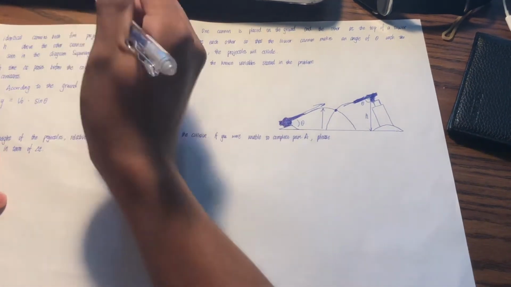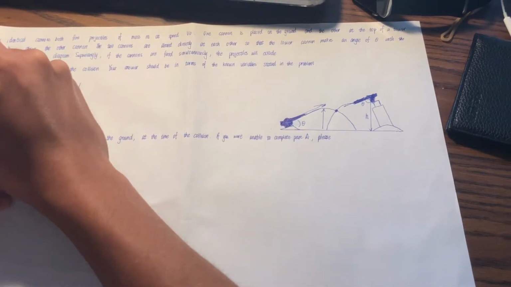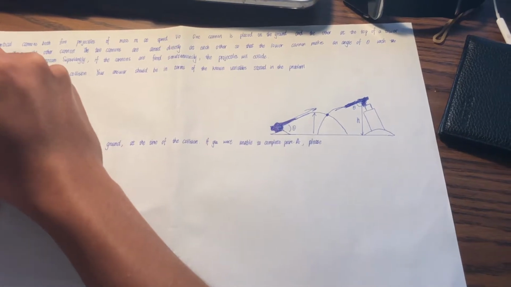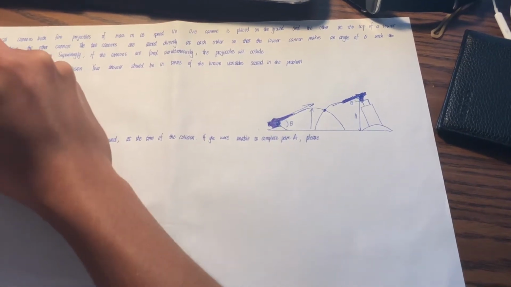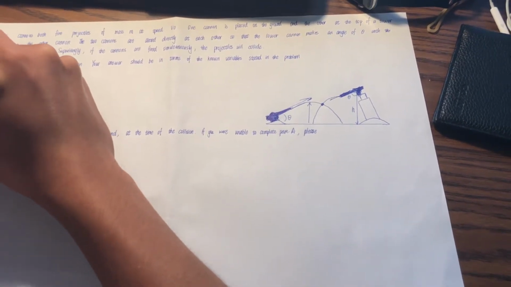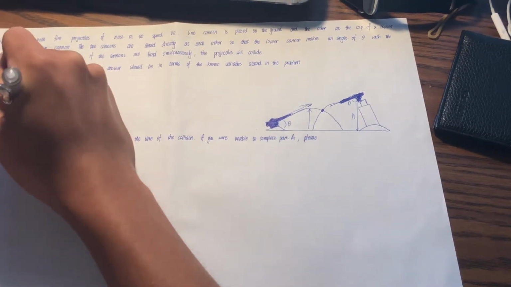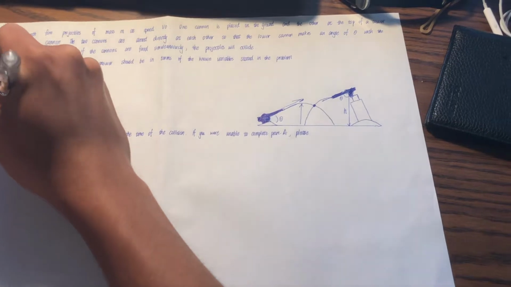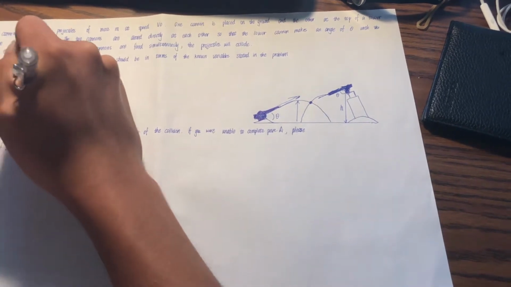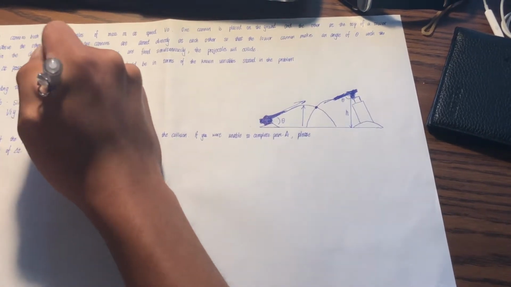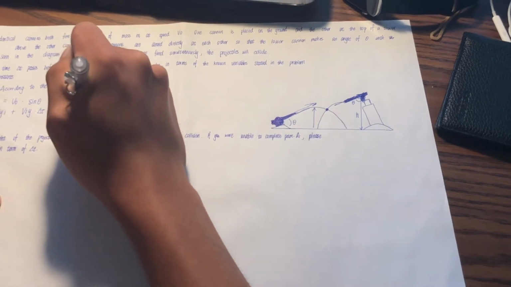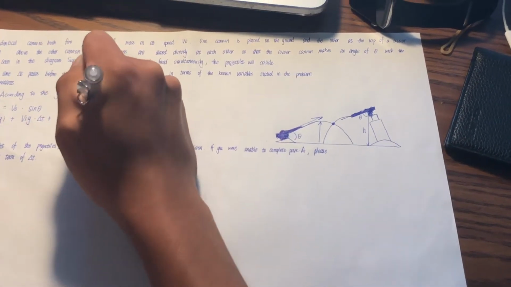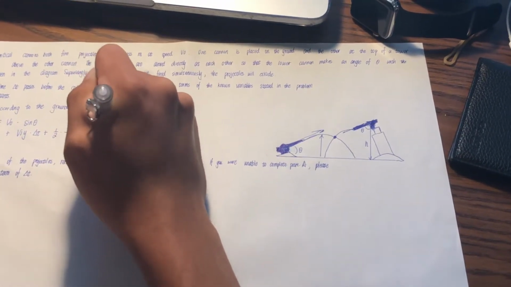And then we will use a formula: ry final equals ry initial plus the initial velocity in the y direction times delta t plus 1/2 times F net over mass times delta t squared.